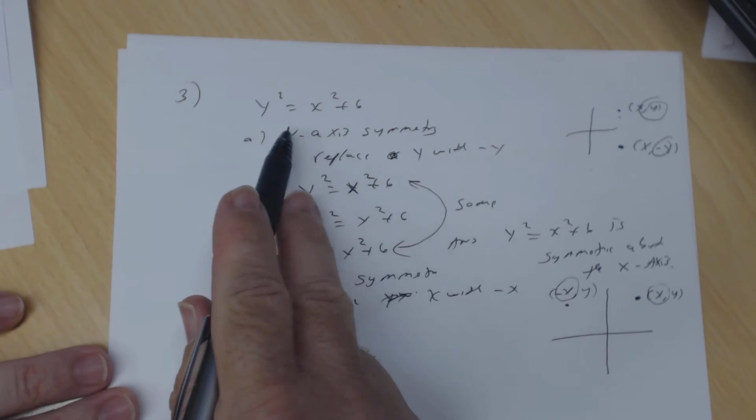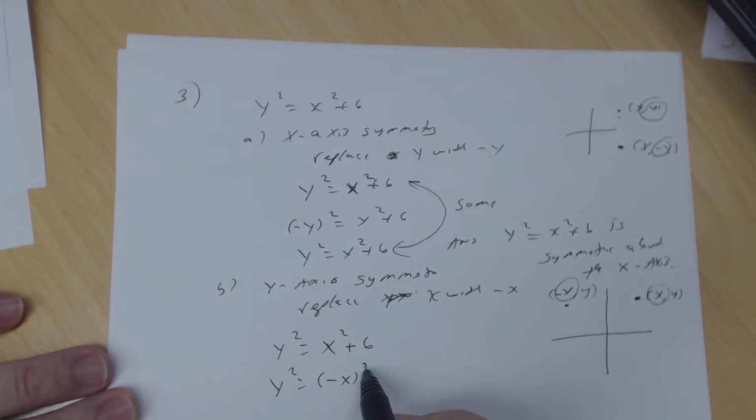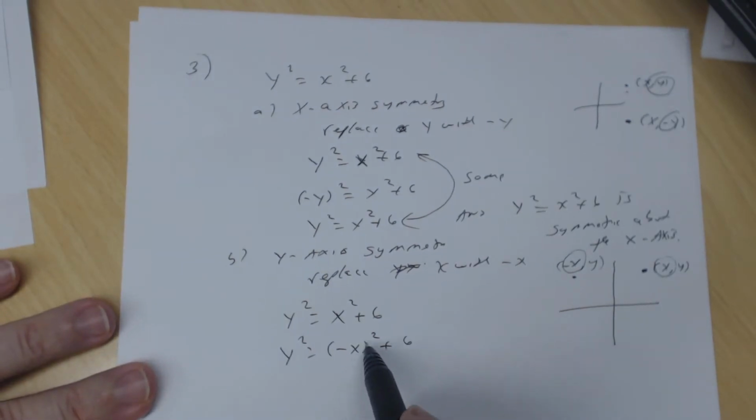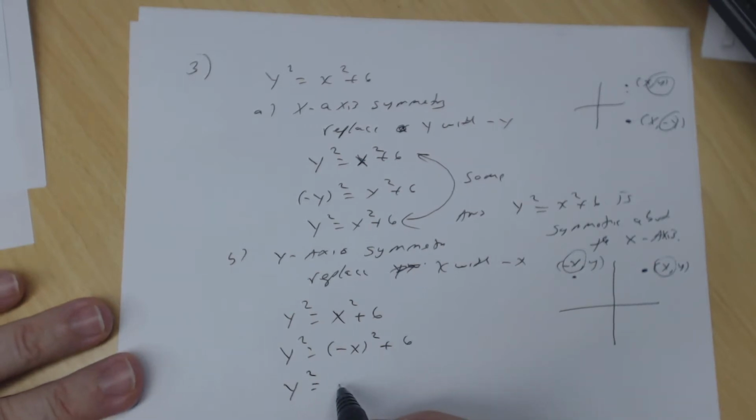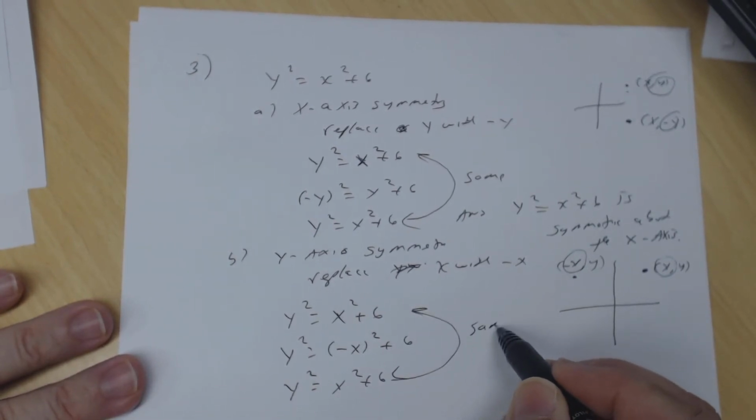So my original was this: y squared equals x squared plus 6. And I'm going to replace x with negative x. So y squared equals negative x squared plus 6. Negative x squared means x squared, negative x times negative x. So that's x squared plus 6. And now compare the two. What you notice, well, these two are the same.